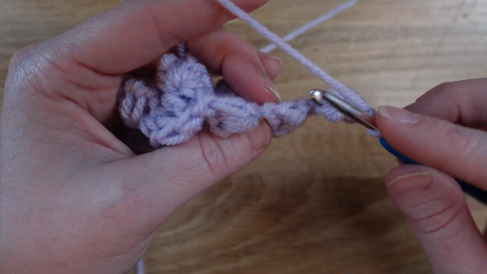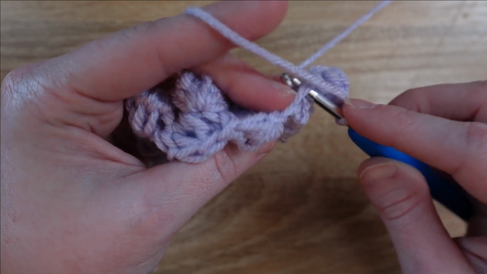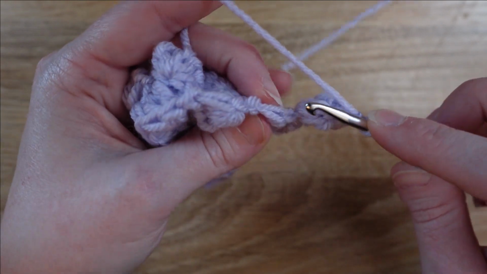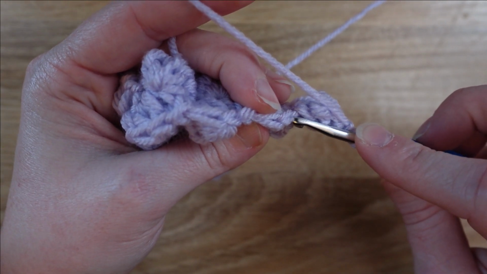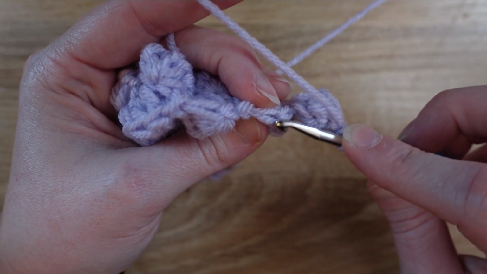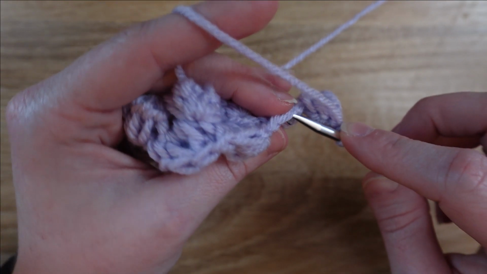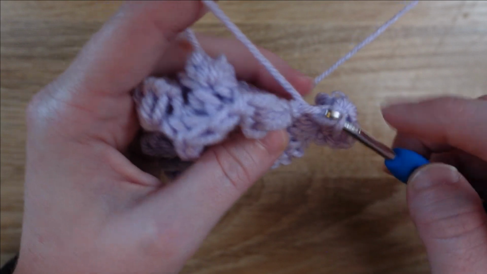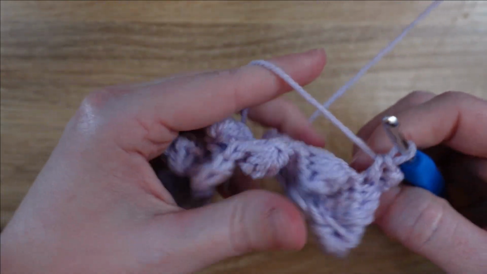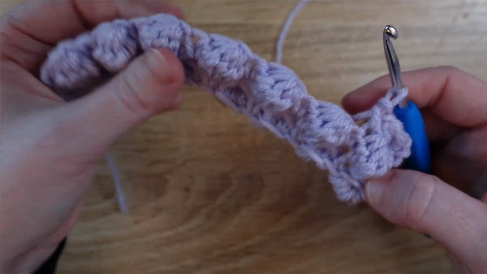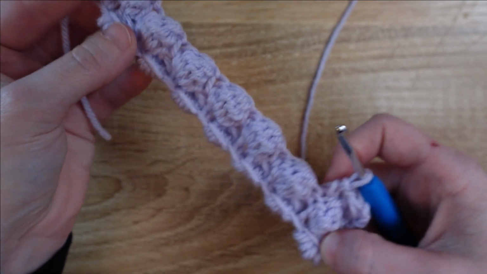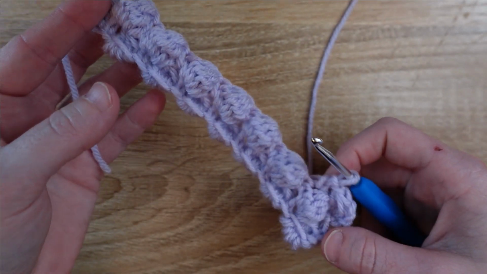And then just like we did before, we'll put our single crochet not in the really tight chain that we made to close our bobble stitch, but in the one right next door. We'll put our single crochet there. And then you repeat that row just like we did with the first row.